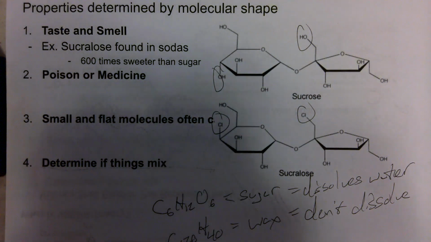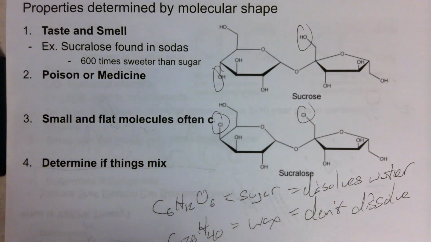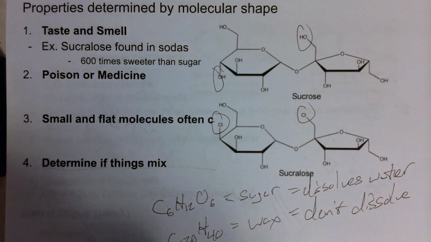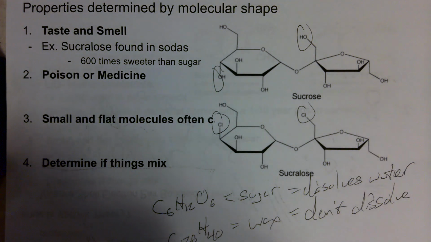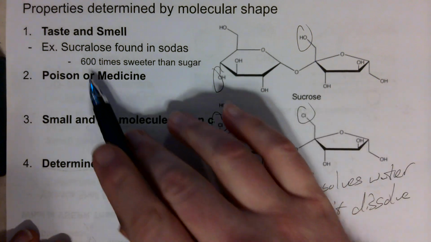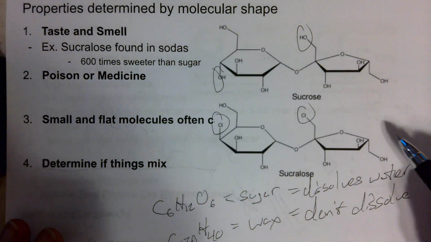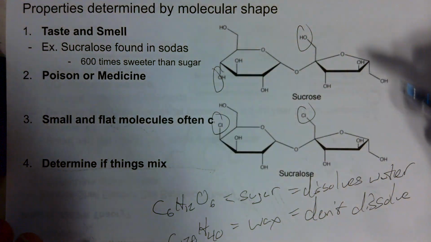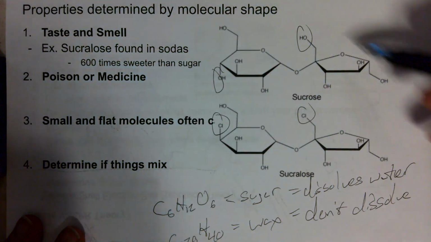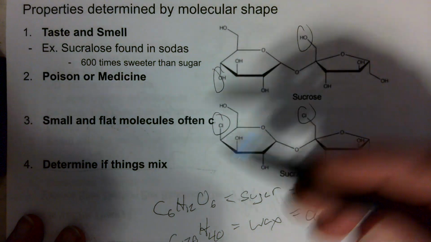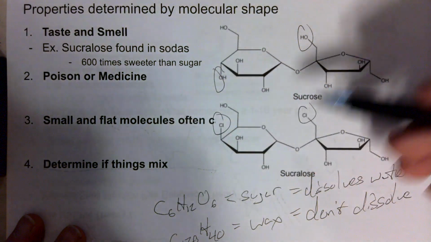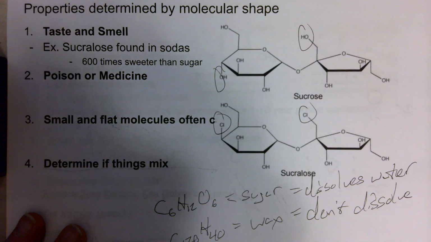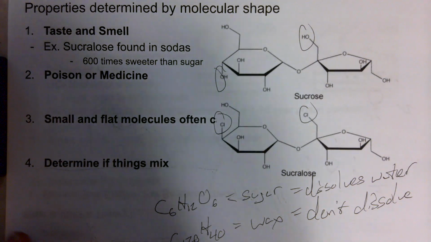We can add a lot less sucralose than regular sugar in sodas, because sucralose is 600 times sweeter than sugar, and it has to do with the structure of it. Though it's similar in shape, it's going to change how we, as the humans drinking it, taste it.